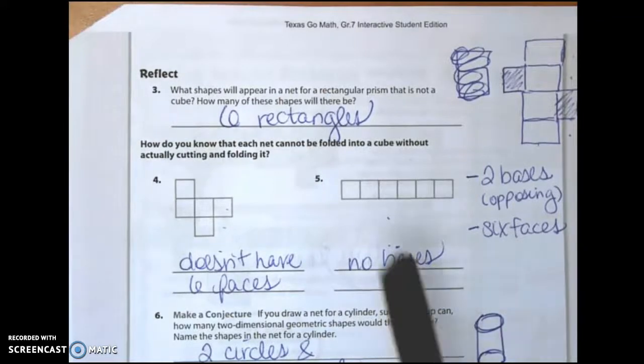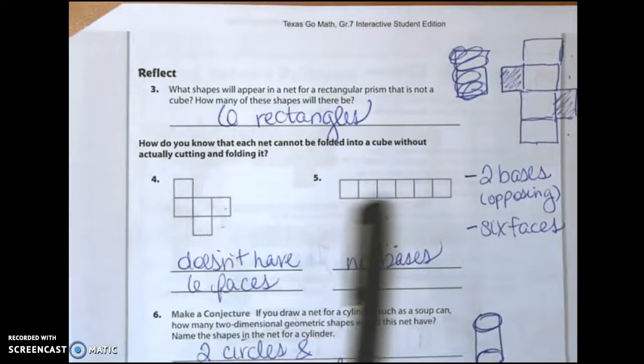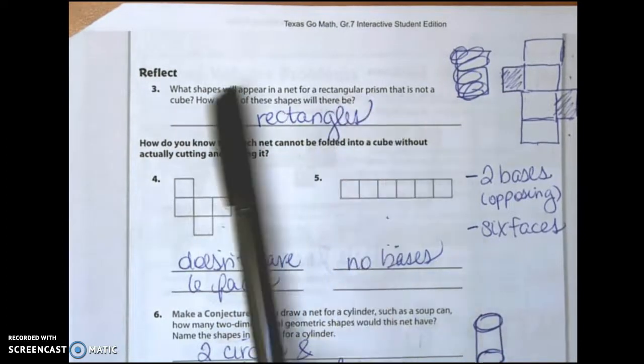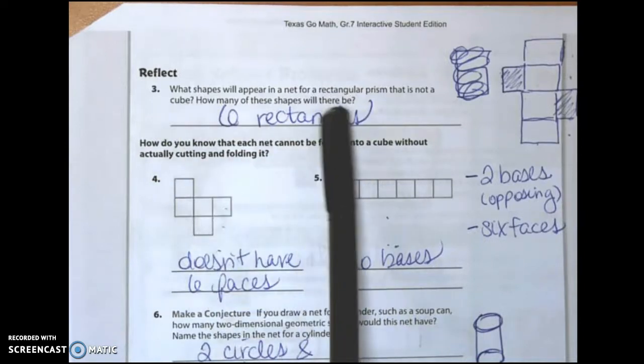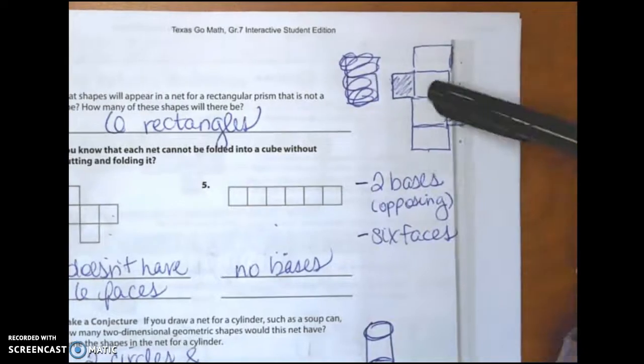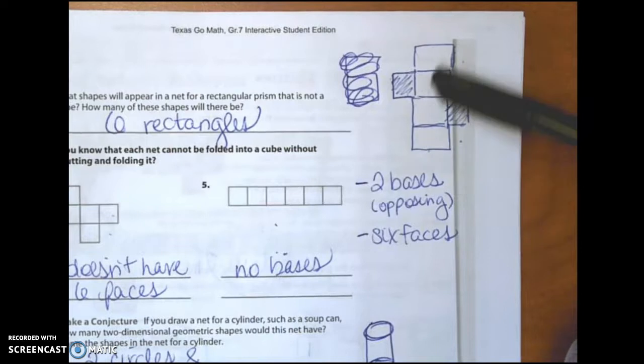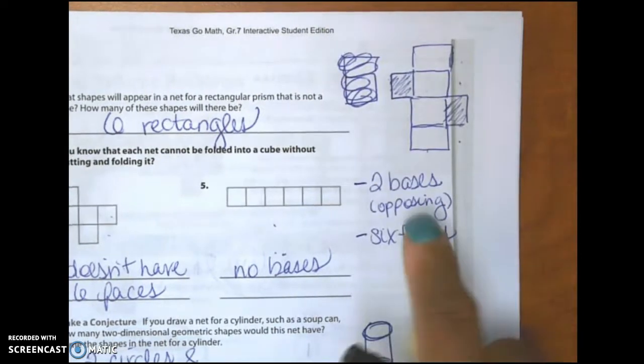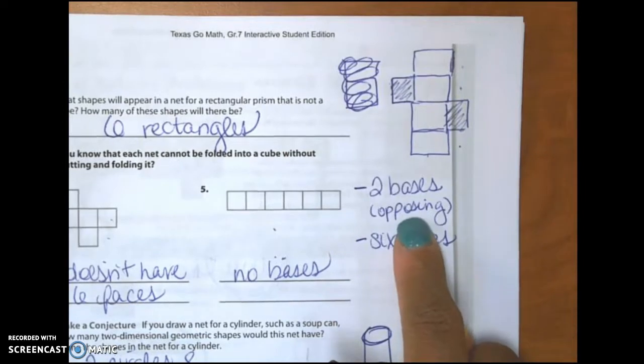Okay, continuing on talking about nets, where it says what shapes will appear in a net for a rectangular prism that is not a cube. How many of these shapes will there be? Over here we drew the net of a rectangular prism. How many rectangles do I have total? 6. 6 rectangles.